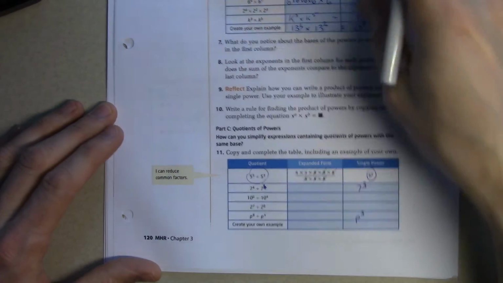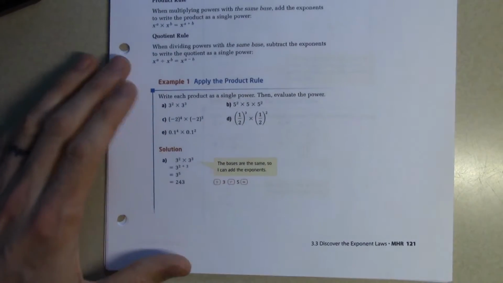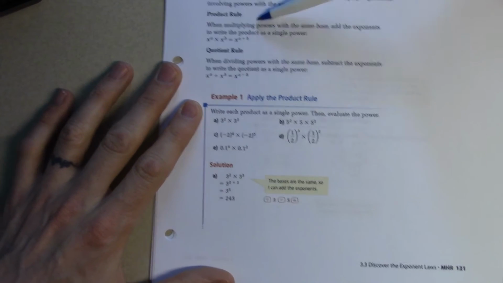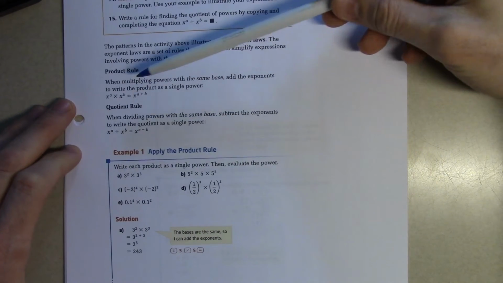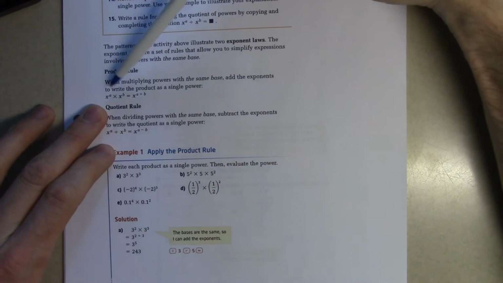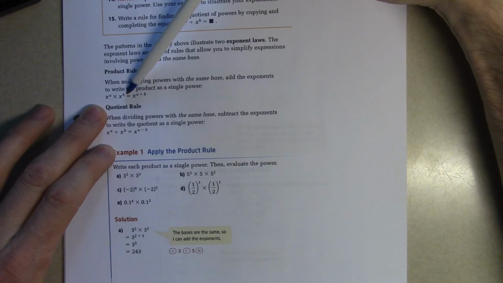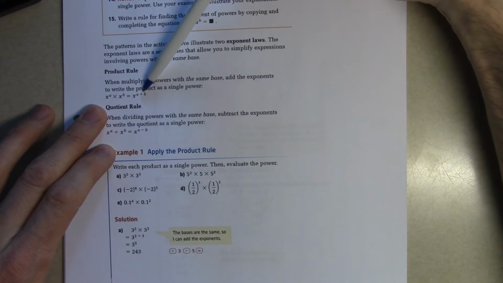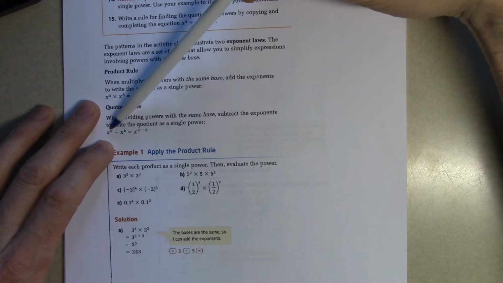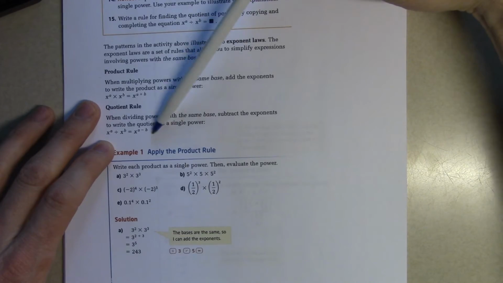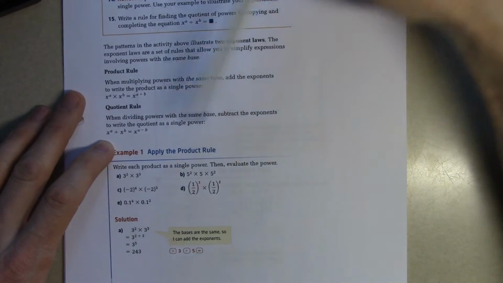All right, so knowing that then, here are the laws, the product, or the rules, the product rule. If we have x raised to an exponent of a times x raised to an exponent of b, we're going to add those two exponents. When you multiply powers, you add the exponents. Okay? When you divide powers, you subtract the exponents. Okay, so we've learned that.